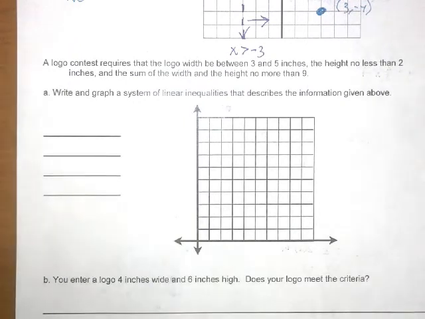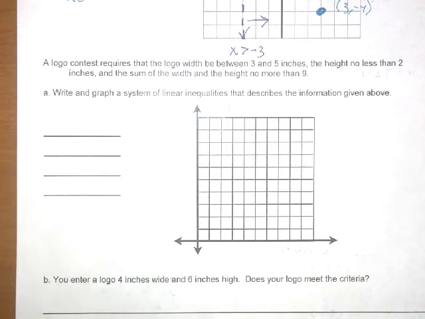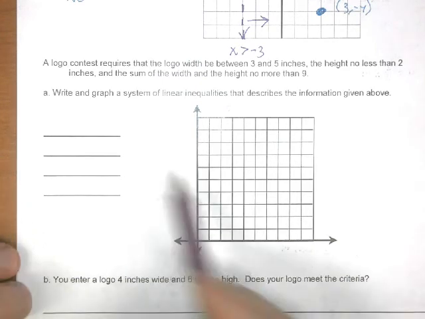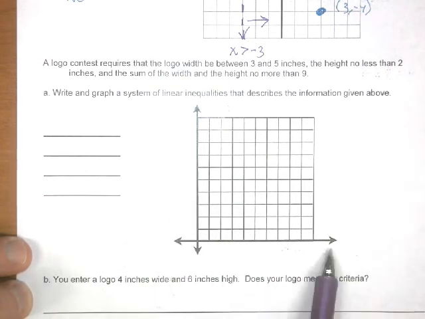All right, last one here. So story problem. It says a logo contest requires that a logo width be between 3 and 5 inches and height no less than 2 inches, and the sum of the width and the height no more than 9. So you can leave them as W's and H's as long as you tell me which one you're making which here.